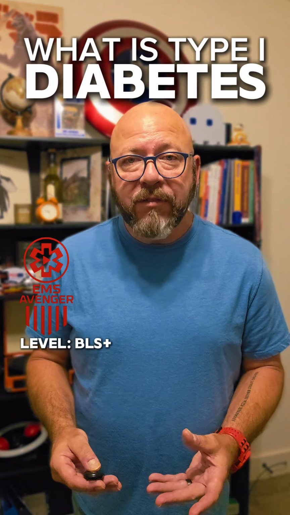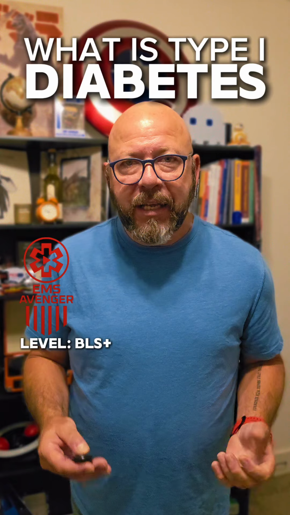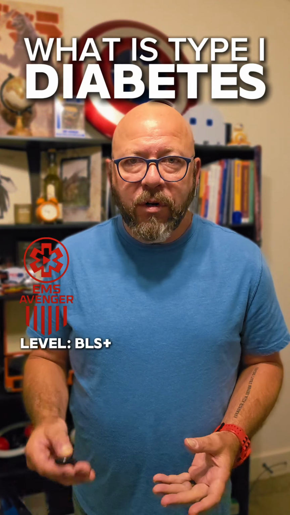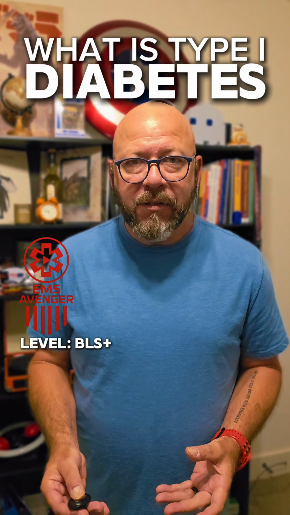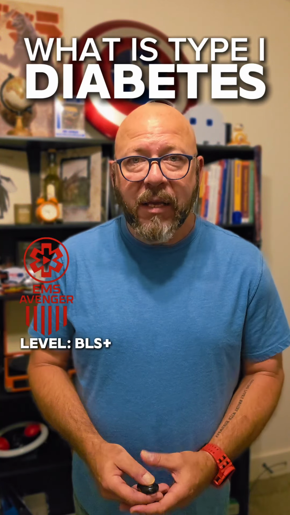And so you have to take parenteral insulin, meaning it has to be injected into your skin in order to get that glucose into your cells so you can create energy in the conventional way. And that is type 1 diabetes.